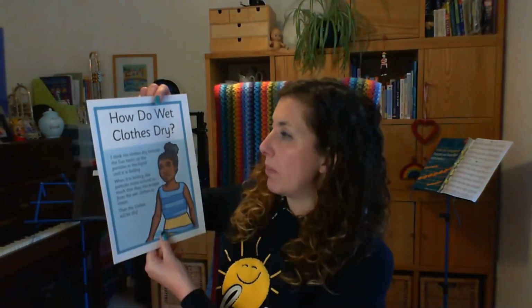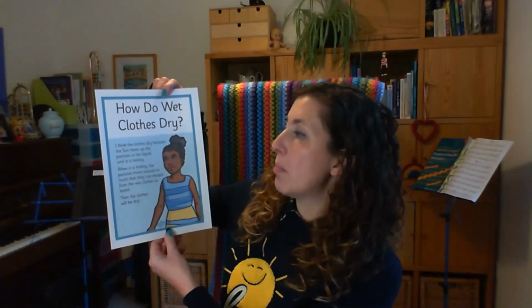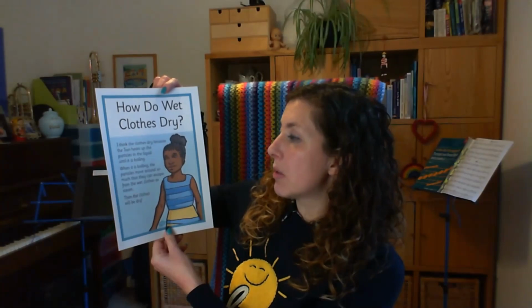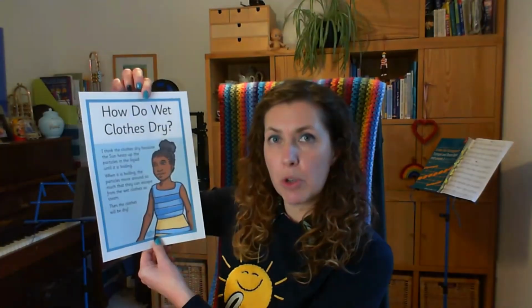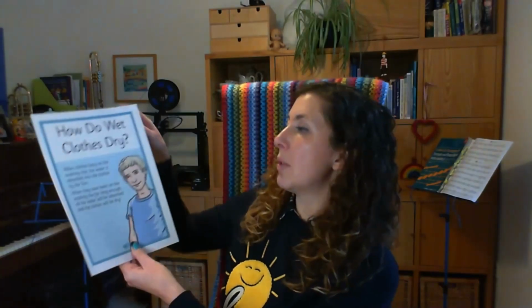So the first one: I think the clothes dry because the sun heats up all the particles in the liquid until it is boiling. When it is boiling, the particles move around so much that they can escape from the wet clothes as steam. Then the clothes will be dry. What do you think? Do you think that's right? What about this one? How do wet clothes dry?